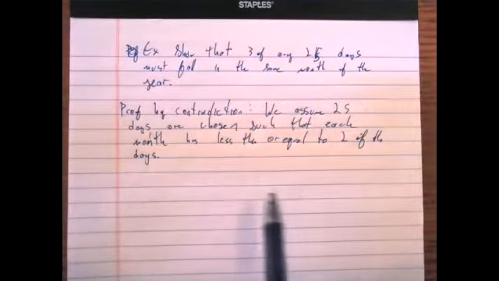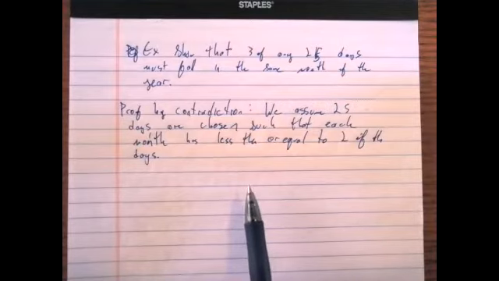Okay, but if each month has 2 or fewer days chosen, then how many total days have I picked?